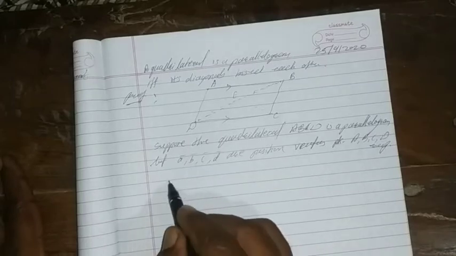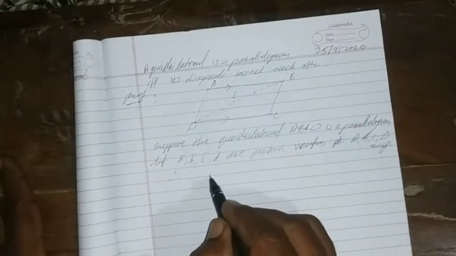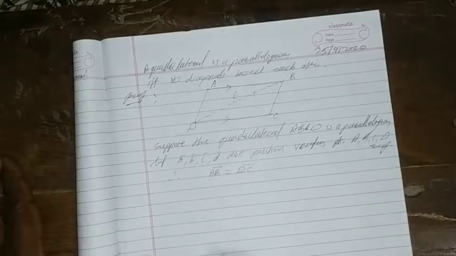Therefore, vector AB is equal to vector DC.